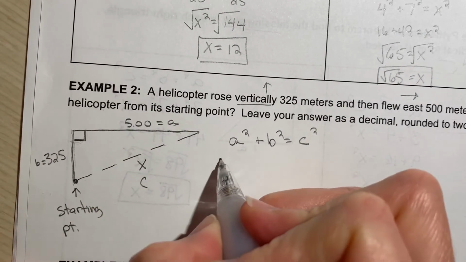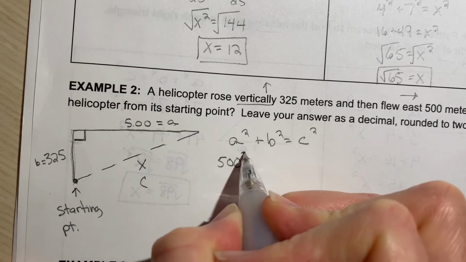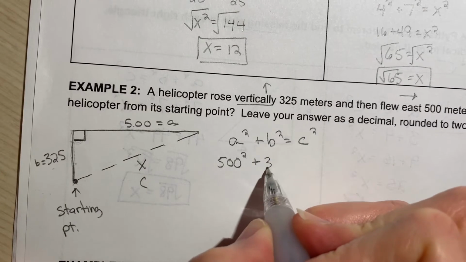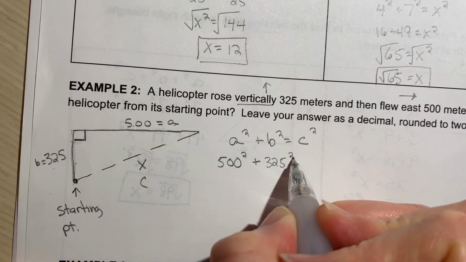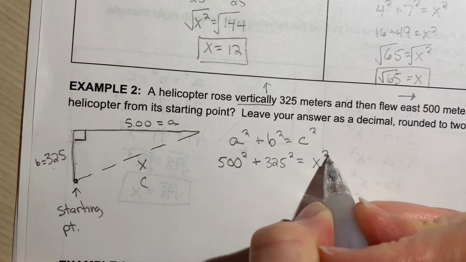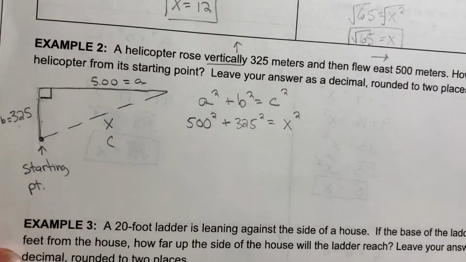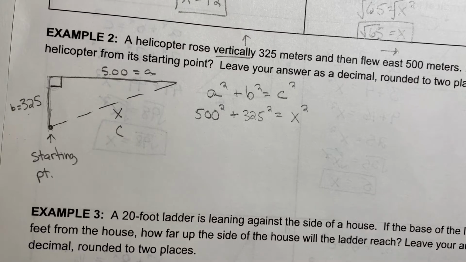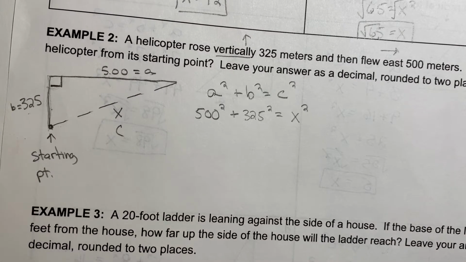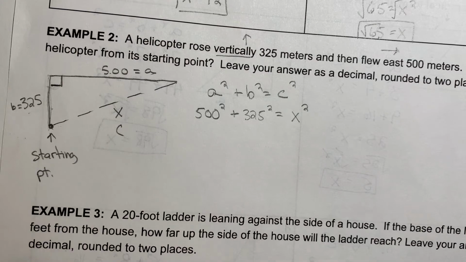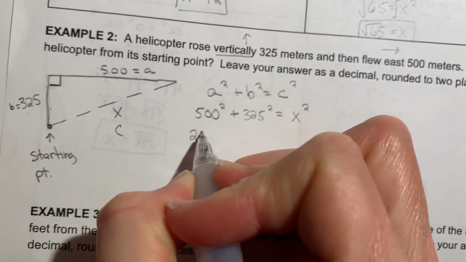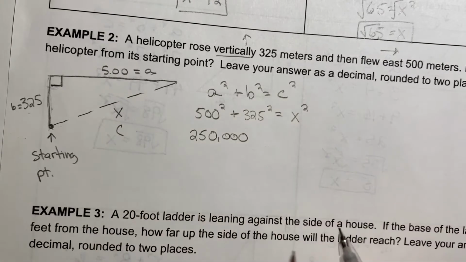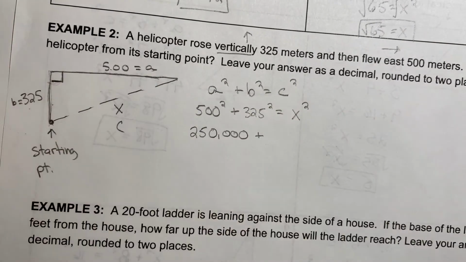So A squared is going to be 500 squared plus B squared is going to be 325 squared equals x squared, or you could leave it c squared. It does not matter. That's just the unknown that we're solving for. So 500 squared, 5 times 5 is 25. This is going to be a really big number. It's going to be 250,000 plus 325 squared.